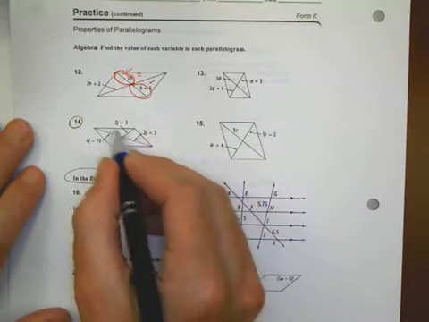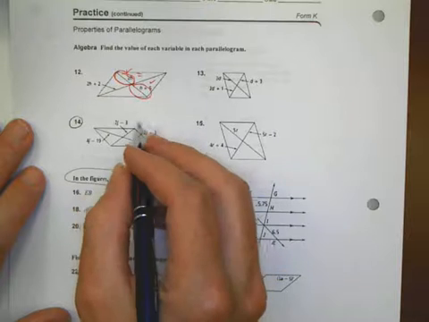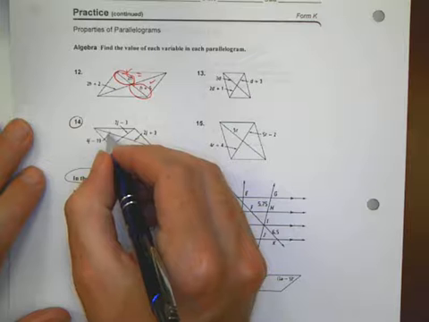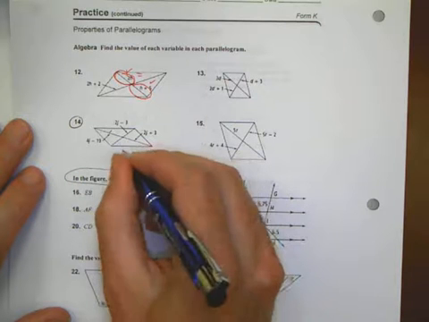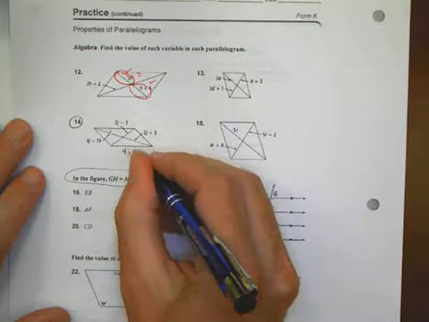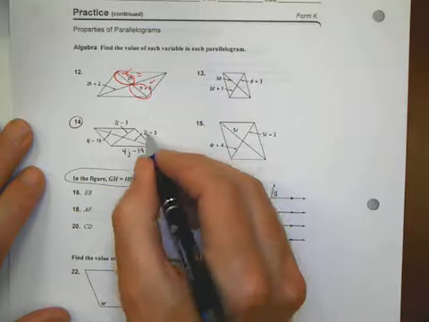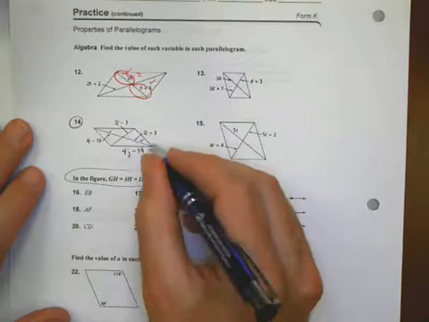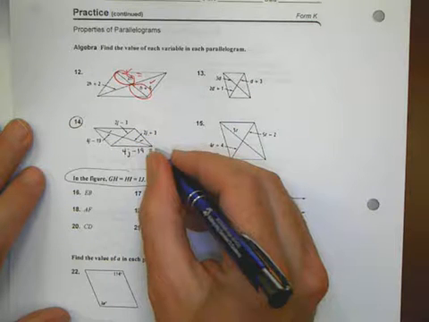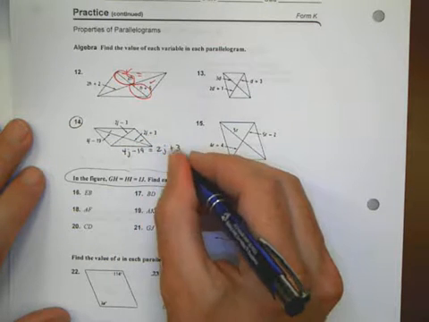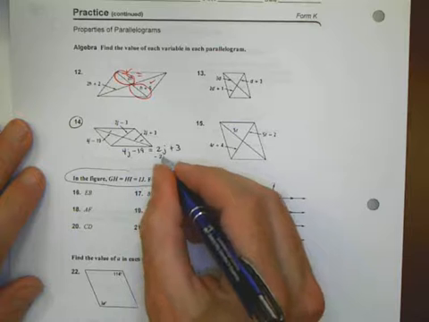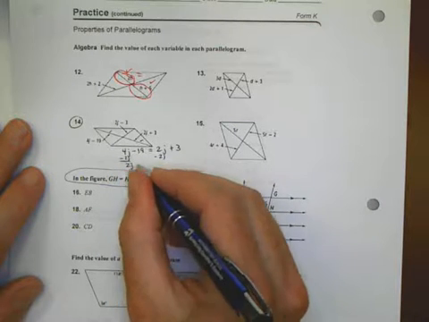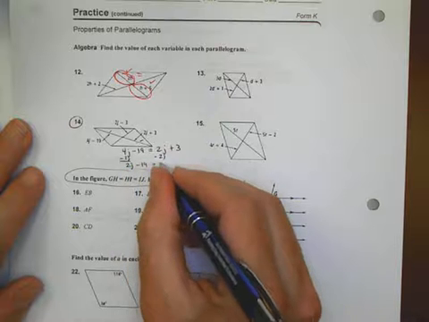I'm looking to solve for j, and so when I look at 14 here, I can say that this line right here, 4j minus 19, equals this side right across, because those two sides will be equal since they split each other as a parallelogram, 2j plus 3. Now I solve for j. Subtract 2j, so I'm left with 2j minus 19 equals 3.